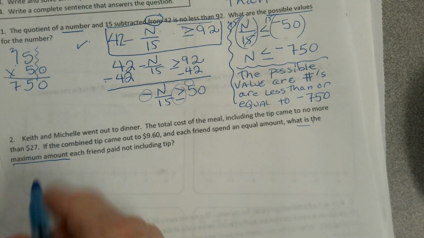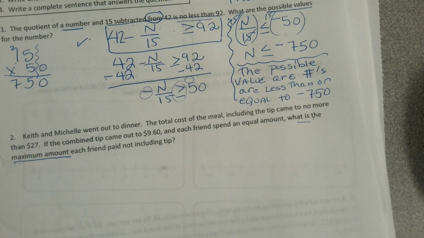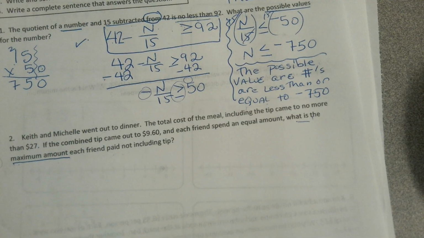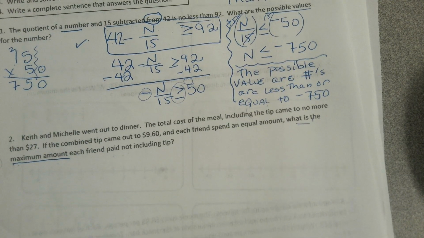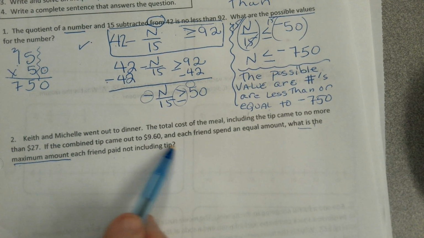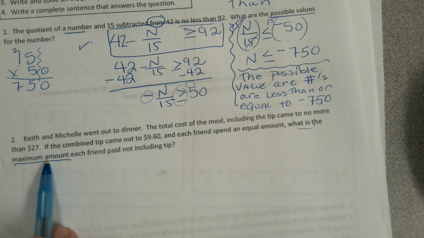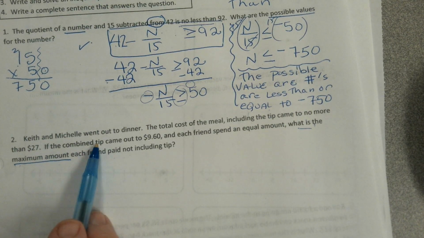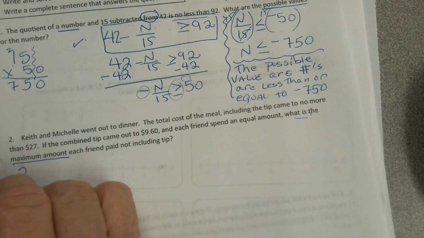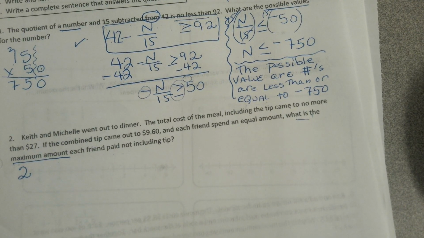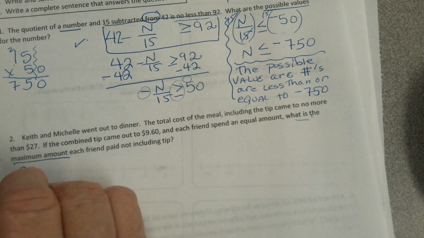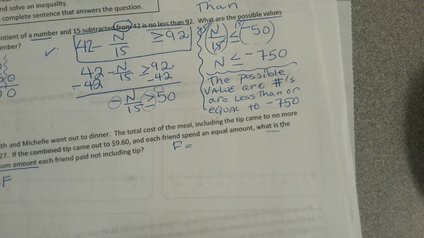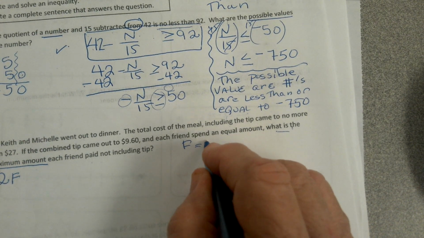So far, who's buying the lunch or the dinner? Both of them? Well, yeah, what are the names? Yeah, in fact, I don't think it says for each friend. So how many friends are there? Two. So we're going to put 2 friends. They're not saying how much did Keith spend, how much did Michelle spend. There are 2 friends, and I'll just put here the F because that might be unclear to somebody. The F is for the friends.